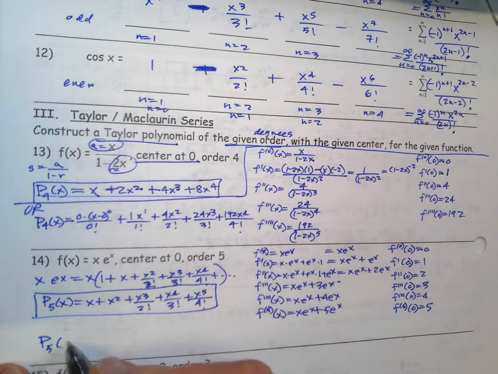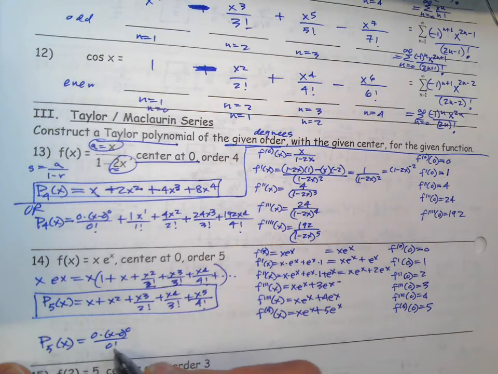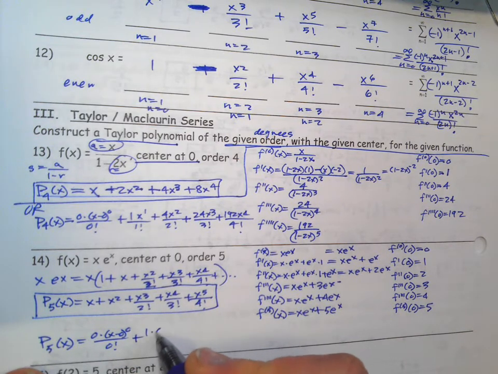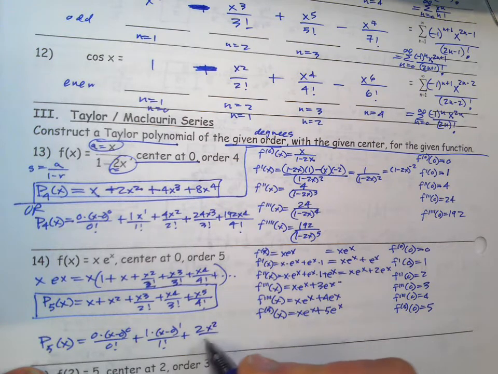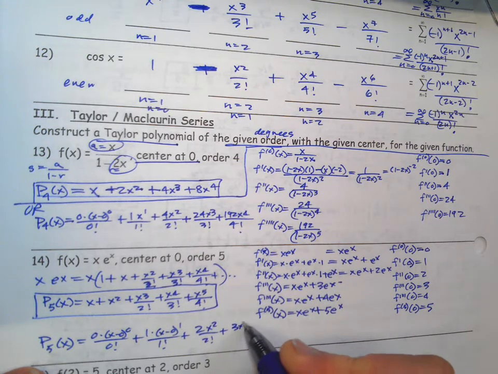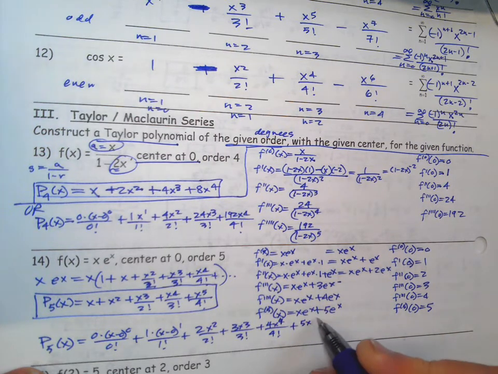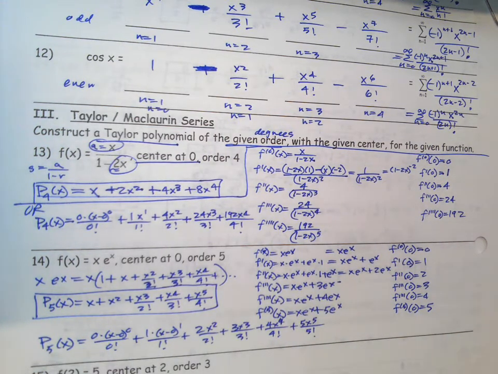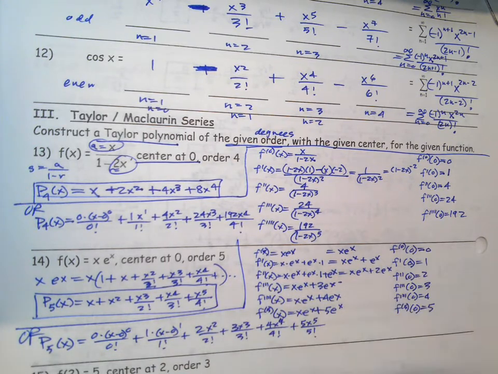So then you could construct it and you say, okay, first term is 0 times x minus 0 to the 0th power over 0 factorial plus 1 times x minus 0 to the first power over 1 factorial. We just drop the minus zeros. And then if you simplify this, you get the same thing we just got there. So, all this work.